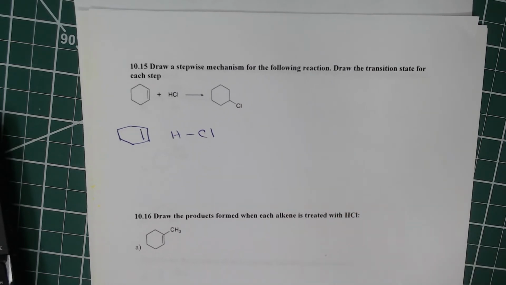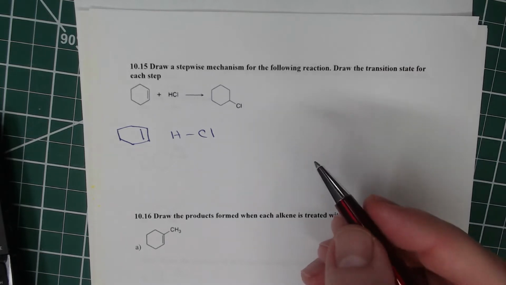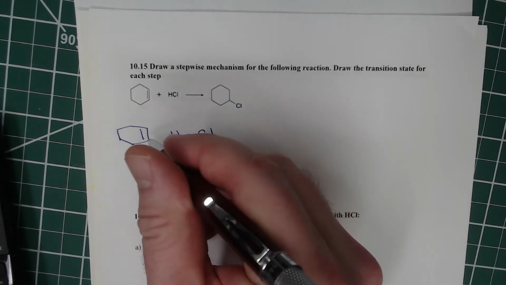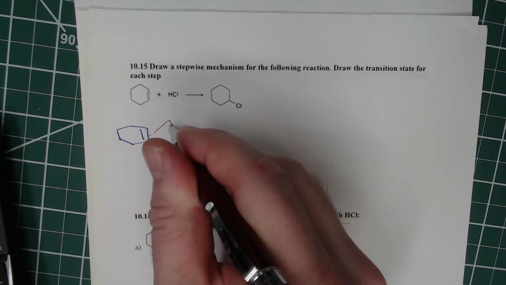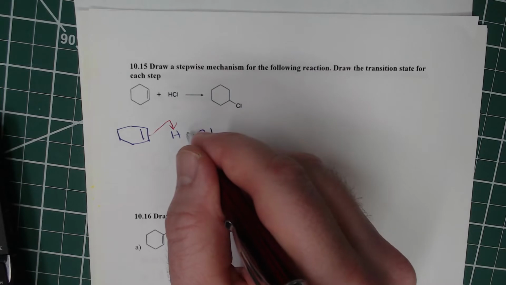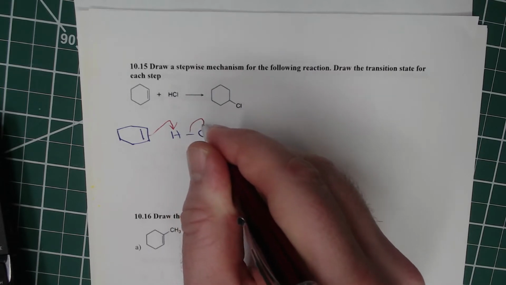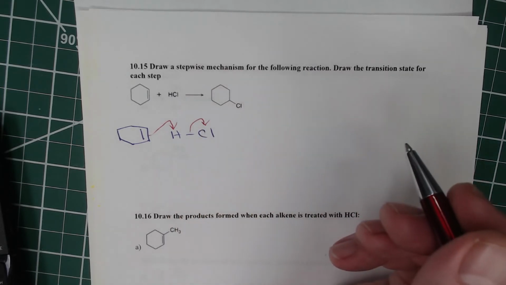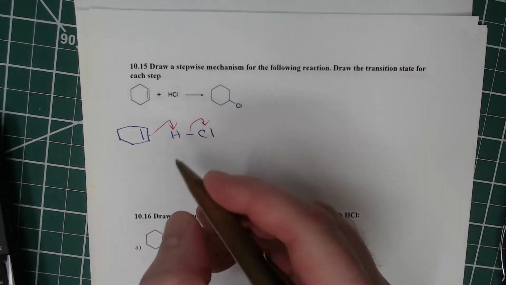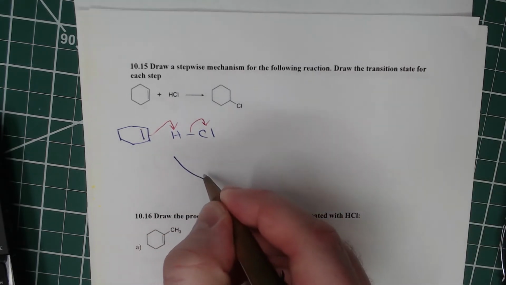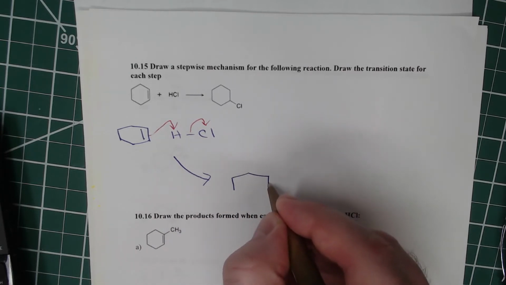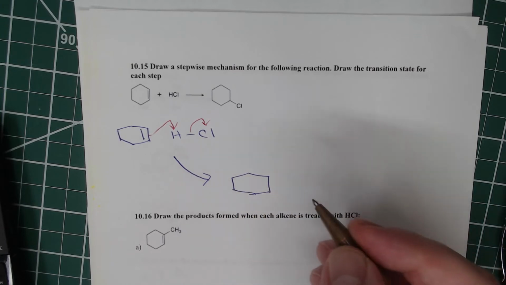So first step is that we're going to go from the pi bond to the hydrogen, all right, with a double-headed arrow. And then we're going to break the bond between the hydrogen and the halogen. And that pair of electrons will go to the halogen, and we will get a Cl minus. That's going to give us this.